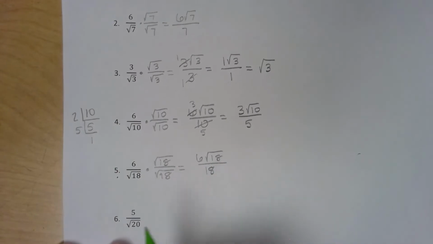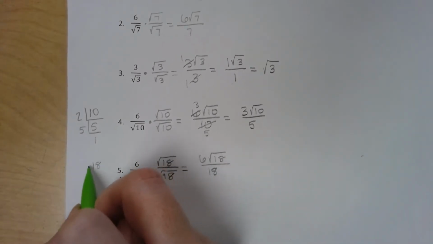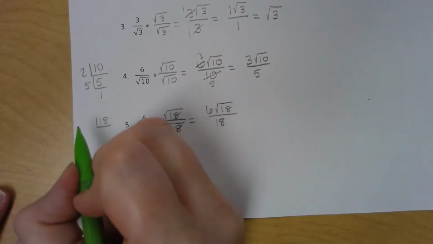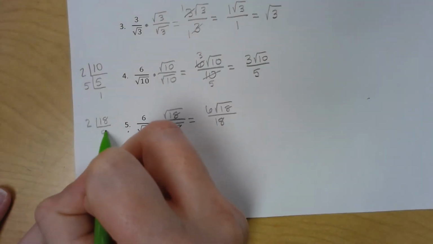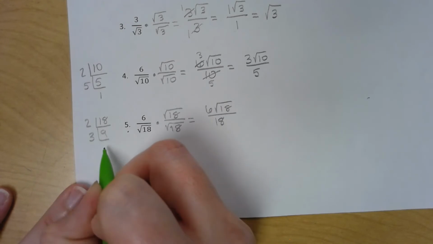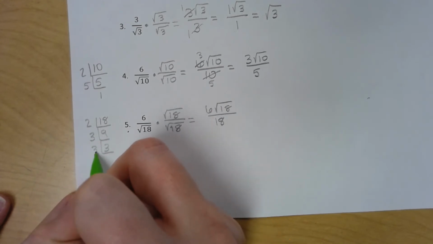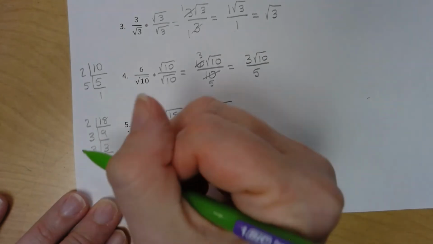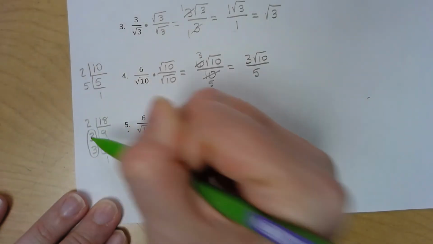Again, we can do our prime factorization to check that. Divide by any primes. I tend to stick with the smallest, so I'm going to divide by 2, and then divide by 3, and finally another 3. So we divide by those primes until we get to a 1. I notice I do have a pair of 3s.